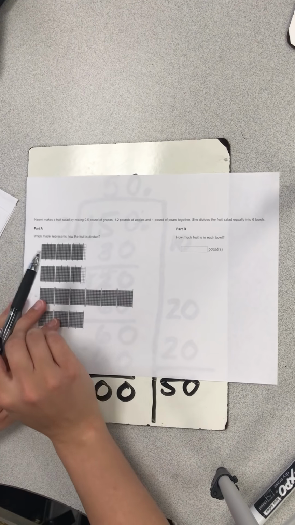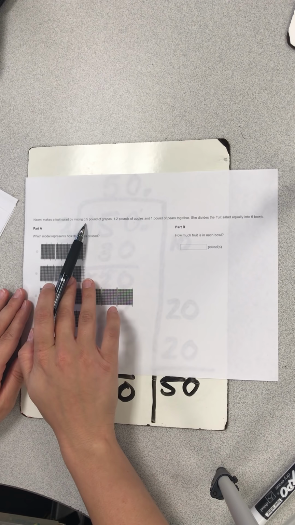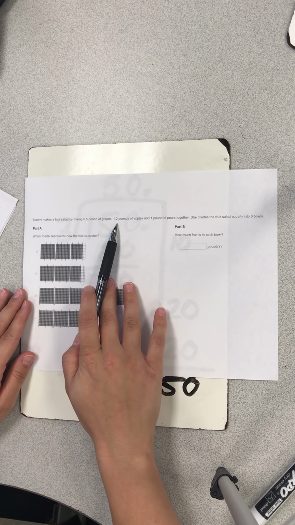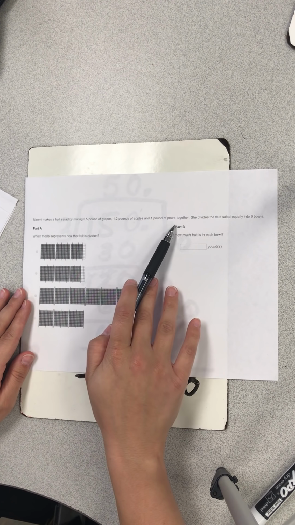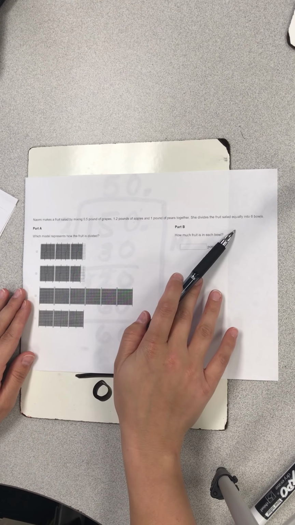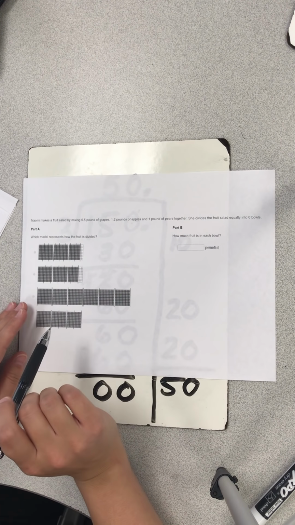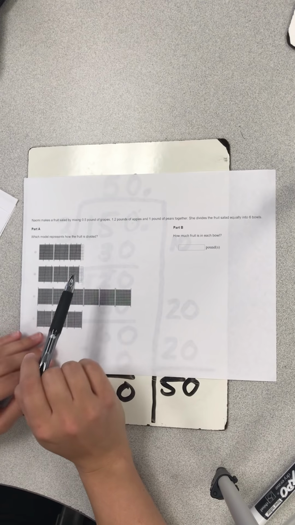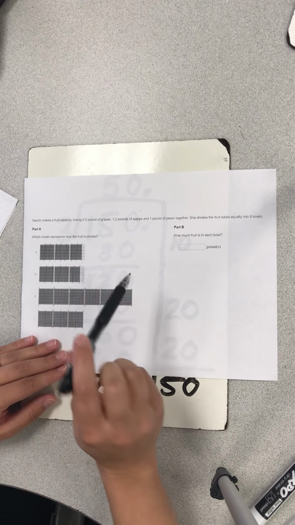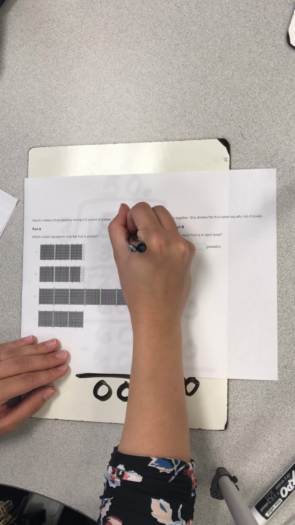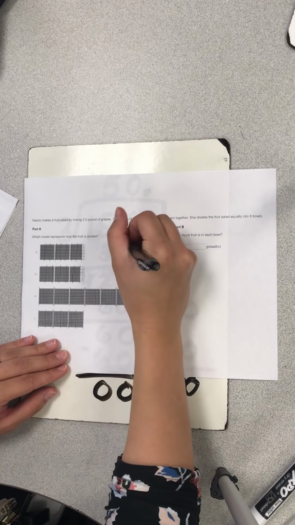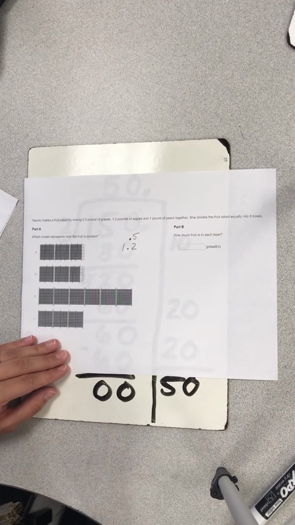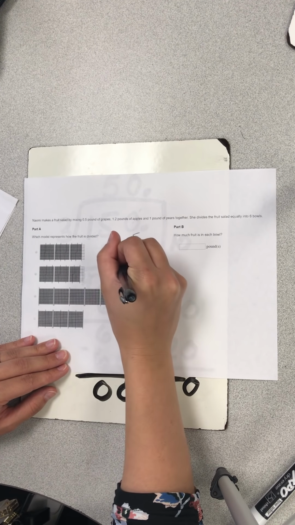Okay, the last one we're going to look at says, Naomi has a fruit salad mix with 5/10 pounds of grapes, 1 2/10 pounds of apples, and 1 pound of pears together. She divides the fruit salad into 6 bowls. So before we can do any division, we need to figure out how much fruit there is all together. So she has 5/10 plus 1 2/10 plus 1 pound.